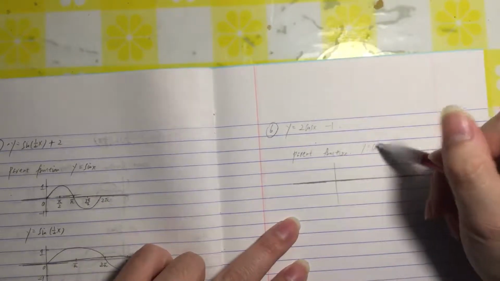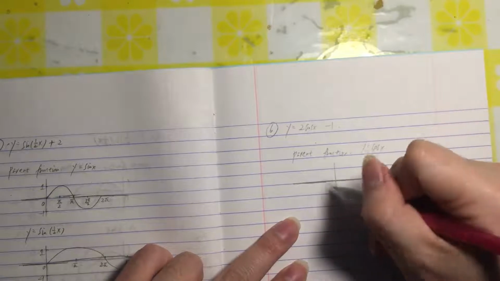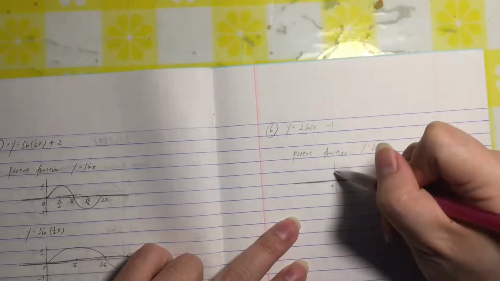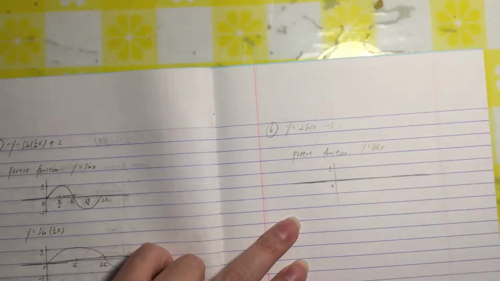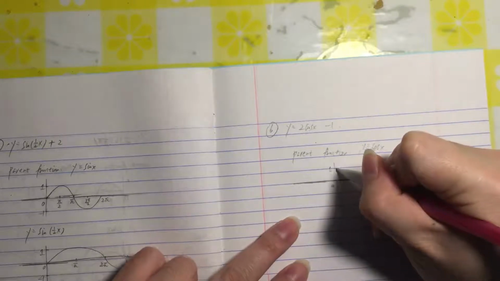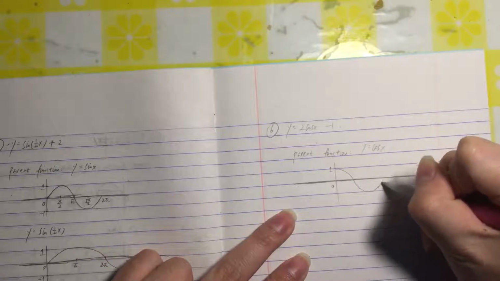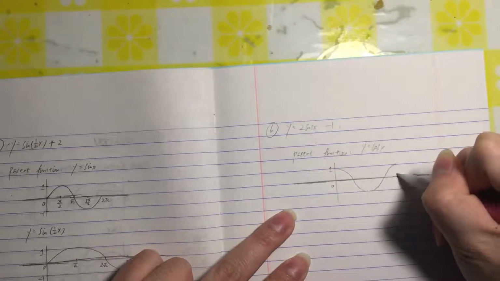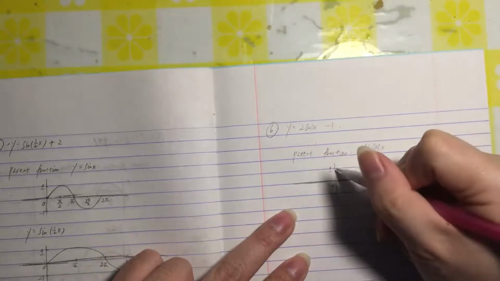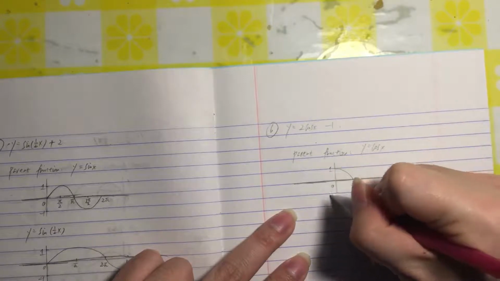Let's first of all graph cosine x in the first period. For cosine x in the first period, it starts from 1. It goes down first. Then it bounces back. Go up to 1 at 2 pi. Maximum is 1. And the minimum here is negative 1.